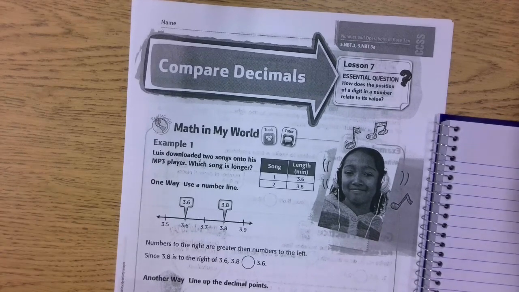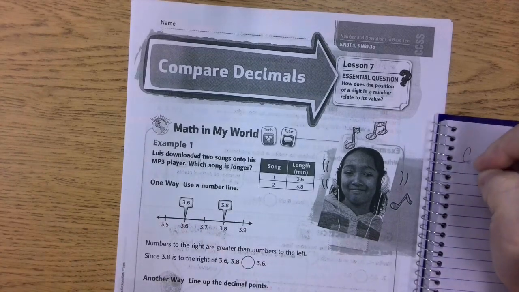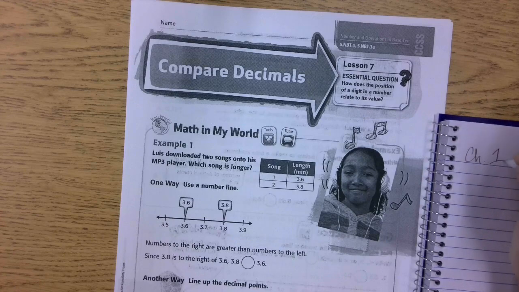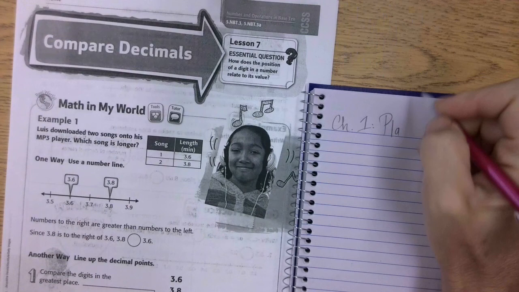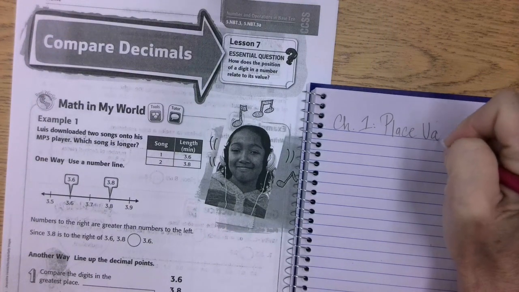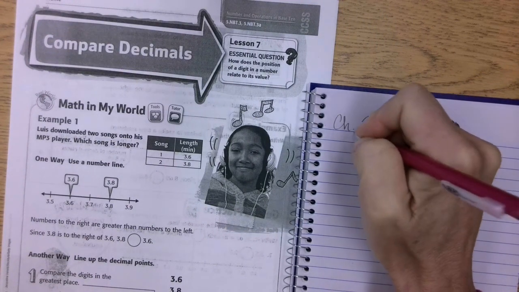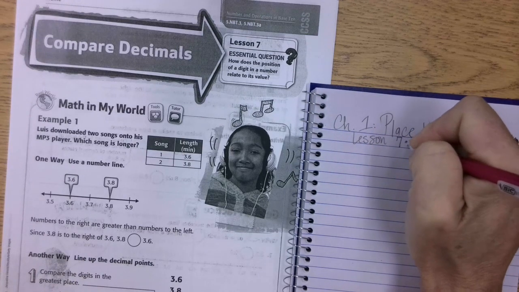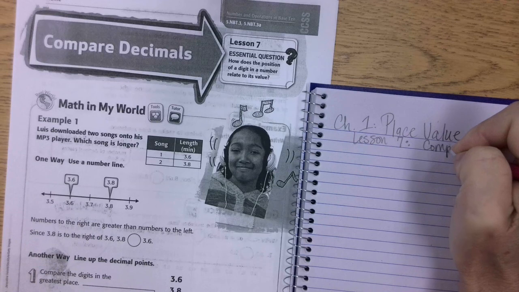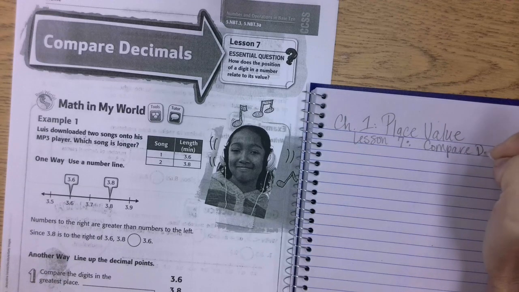Today we're going to do chapter 1, lesson 7. So chapter 1, remember we're talking place value. Make this so you can actually see it. So place value. It's lesson 7, which is comparing decimals.